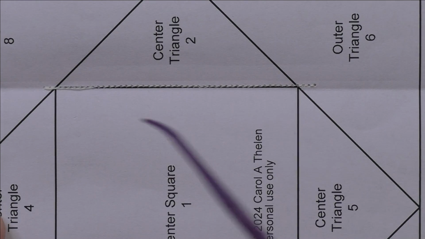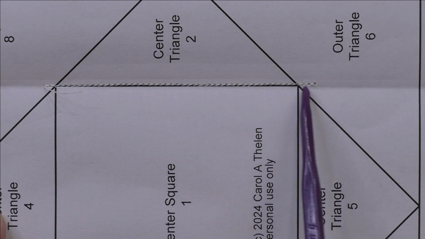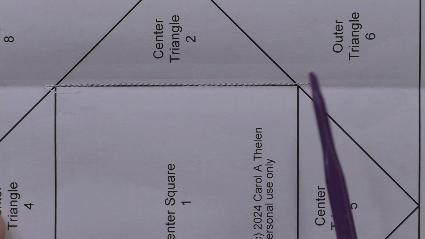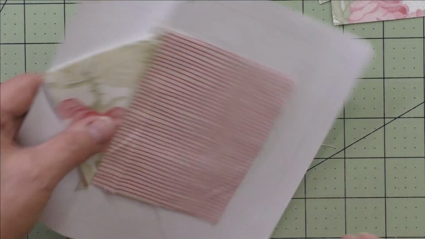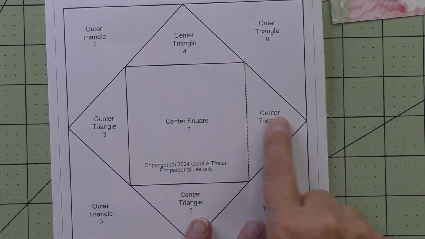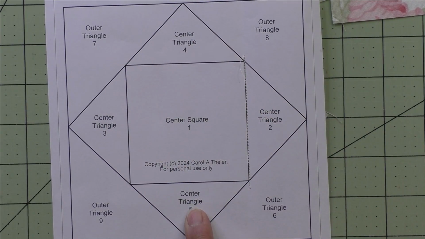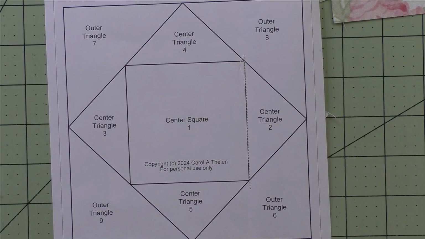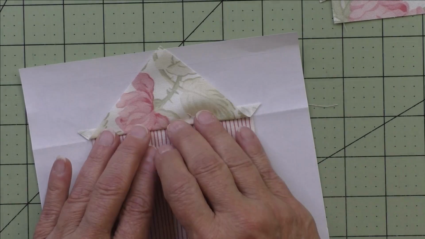Now I have zoomed way in so you can see that I started the stitching off the line, stitched on the line, and then went a few stitches off. You'll do that for all of your stitching. Now we'll turn this over and flip this up and press it. Then for each of these other sides, you're just going to go in order. We did 1 to 2, now we'll do 1 to 3, then do 4 and 5, 6, 7, 8, and 9. It's always opposites. You do it exactly the same way we did this one, pressing after each time.